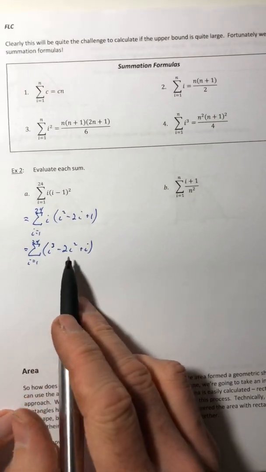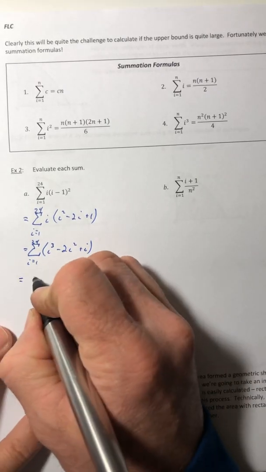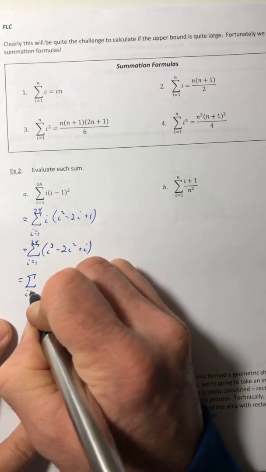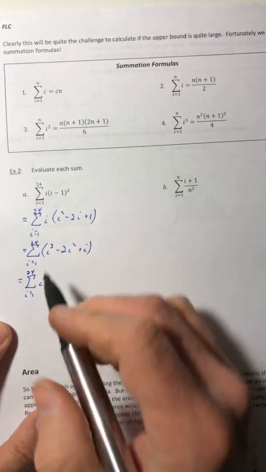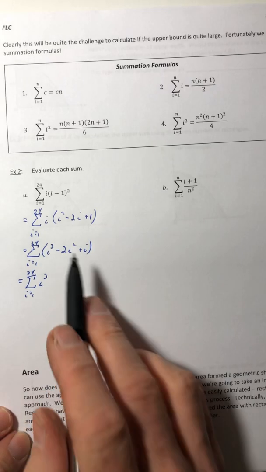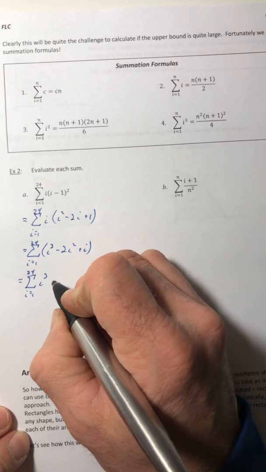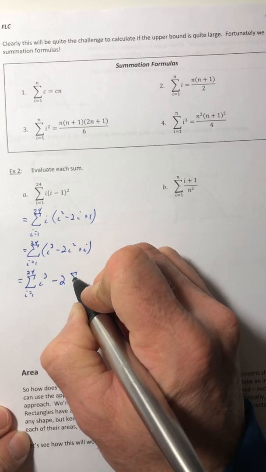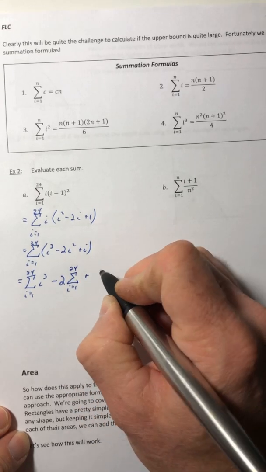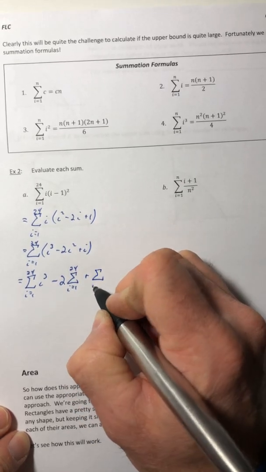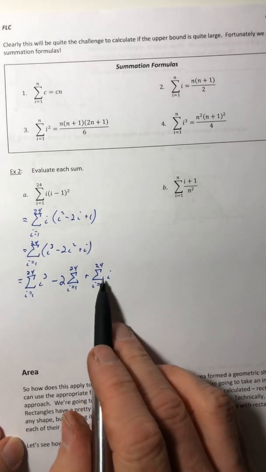The property that we had earlier says if you have more than one term in there, you get to sum up each individual term, and if there's a constant, you can pull that constant out to the front. So this middle term is going to get its own sum, but I'm also going to pull out the -2. And then the third term, the i, will just get its own summation as well.